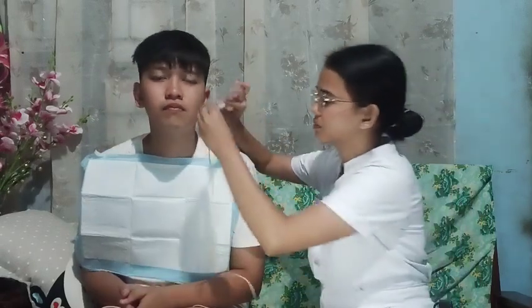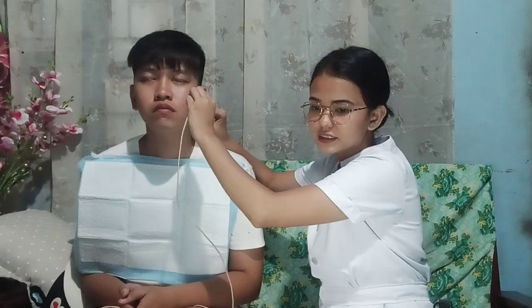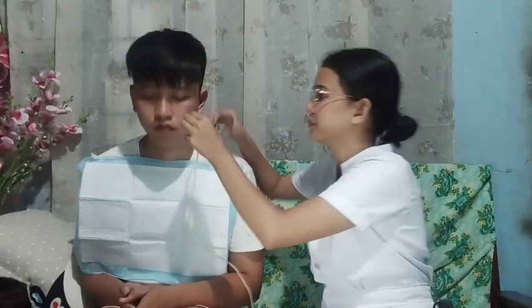I will now flex the client's head forward, and then tilt the tip of the nose upward, and pass the tube gently into the nose as far as the throat. I will guide the tube. Okay? Kunwari, na-insert ko na siya, hanggang nasopharynx. Once the tube reaches the nasopharynx, allow the client to lower his head slightly. Okay, lower your head po.